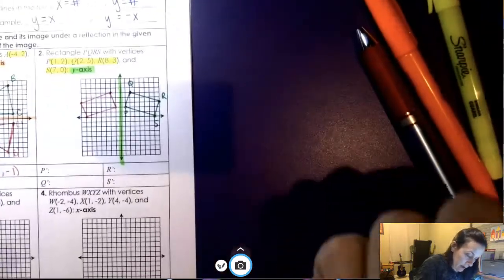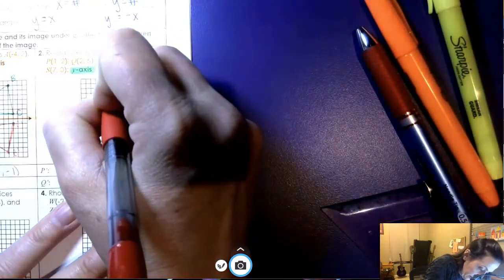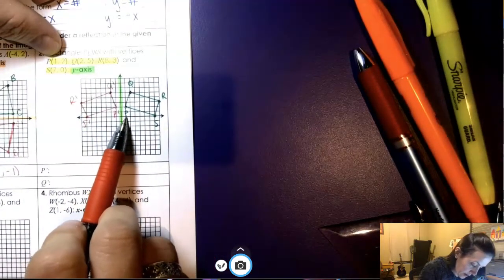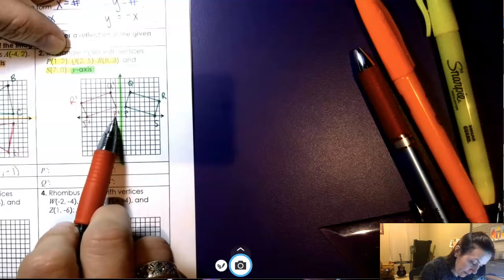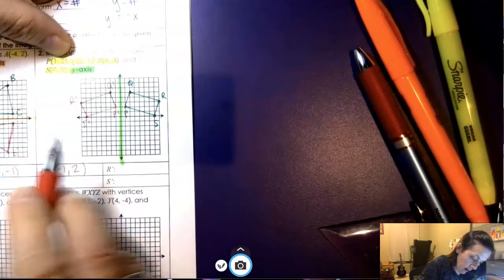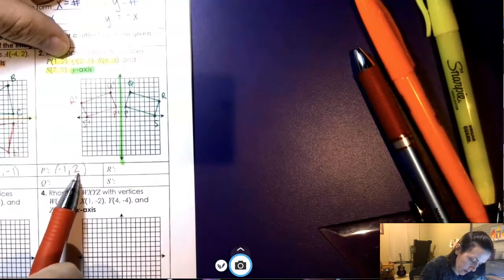Now, remember, this was Q prime, this was R prime, this was S prime, and this is P prime. So if I want to say where they are, that P was 1, 2, now it's -1, 2. Opposite x, same y.